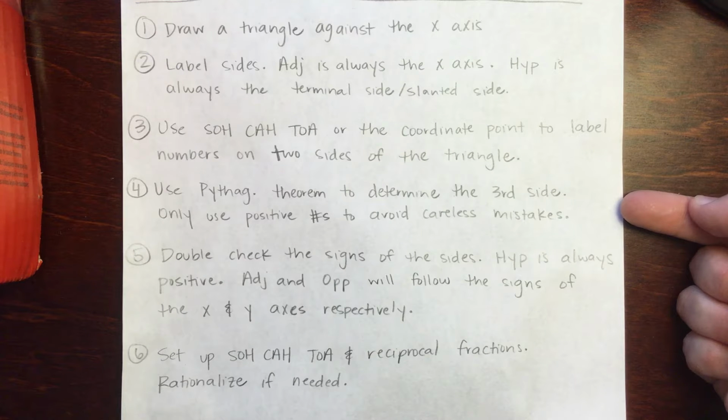When we're on the coordinate plane, we have positive and negative signs. When I'm doing this step, I ignore all negatives. Only use positive numbers here so you avoid a careless mistake.